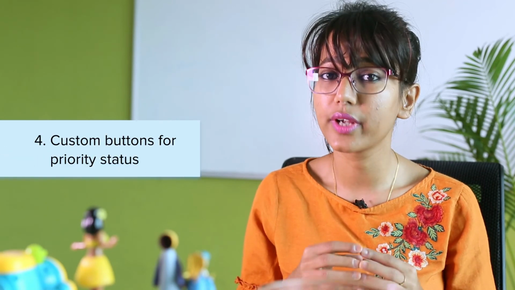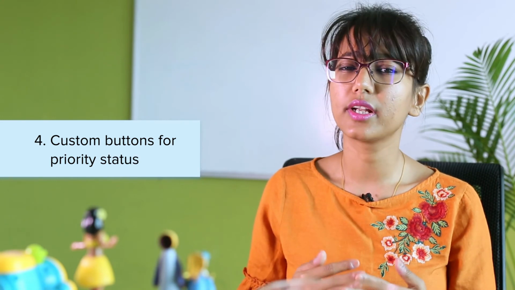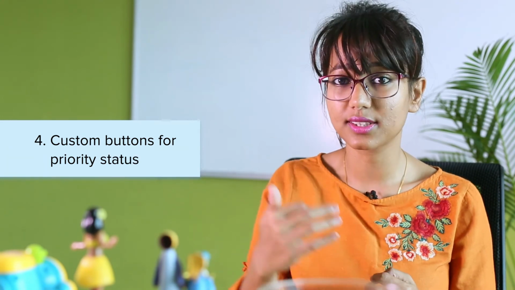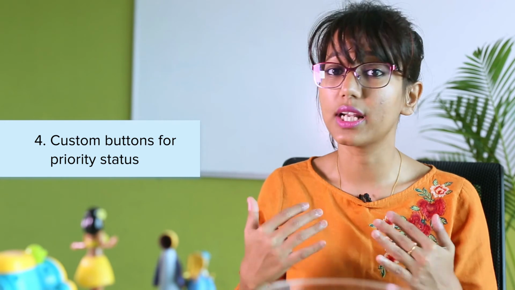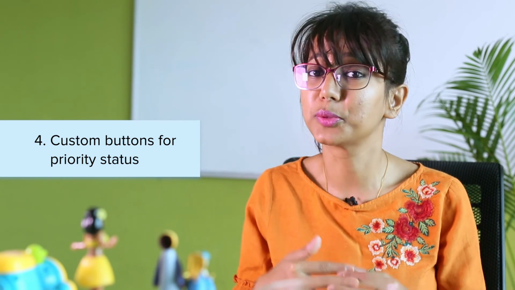In the fourth feature, we are going to create 4 buttons for our priority levels, and we are gonna use some workflow to move these tasks between the priority levels. So let's see how to create the workflows and the custom action buttons. It's gonna be much more exciting.